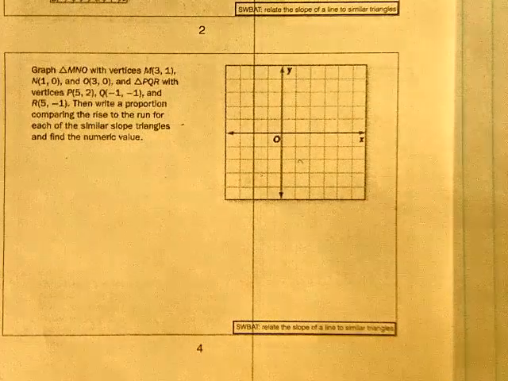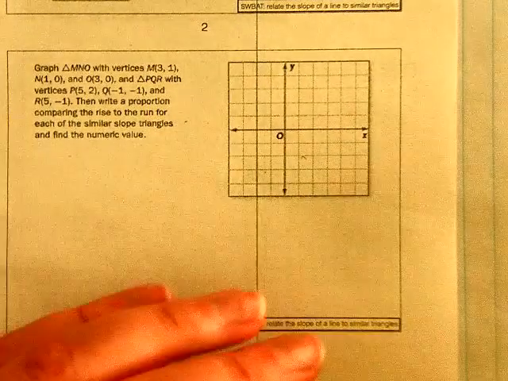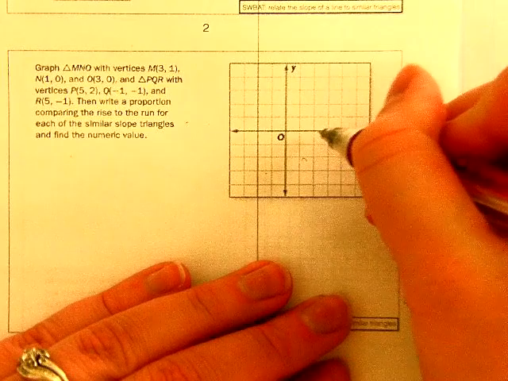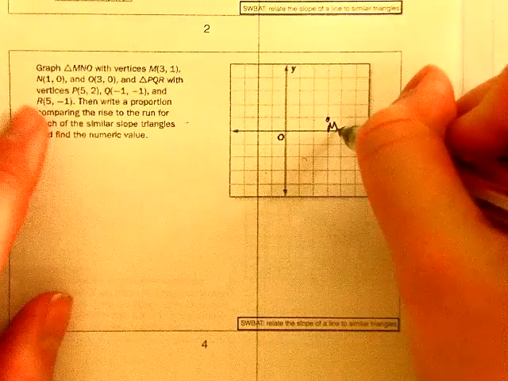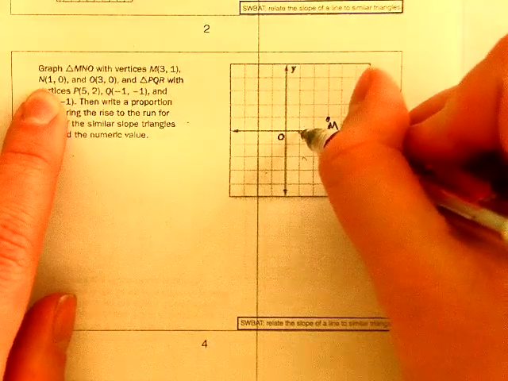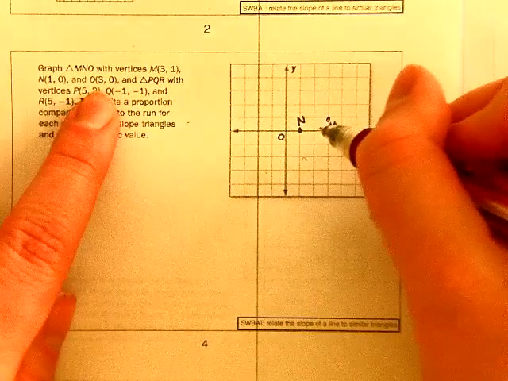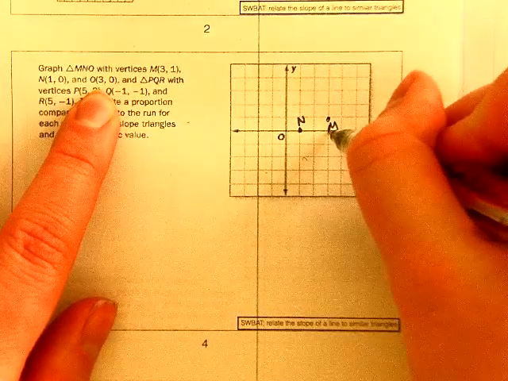It's asking us to graph triangle MNO with vertices 3, 1. So 3, 1, that's M. N is 1, 0. And O is 3, 0.